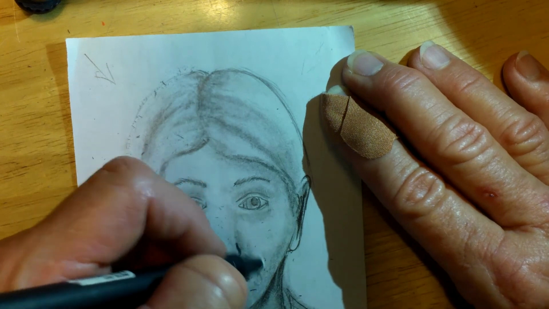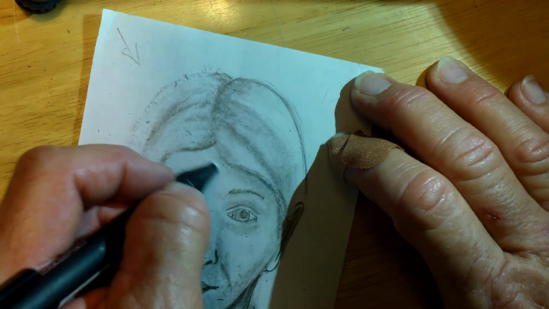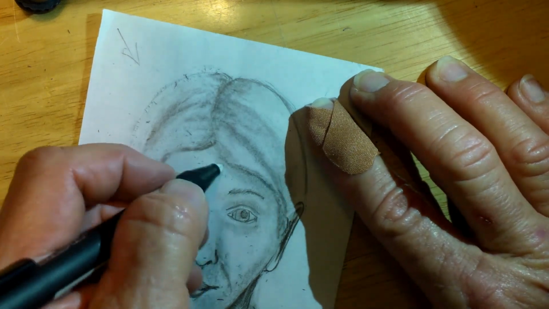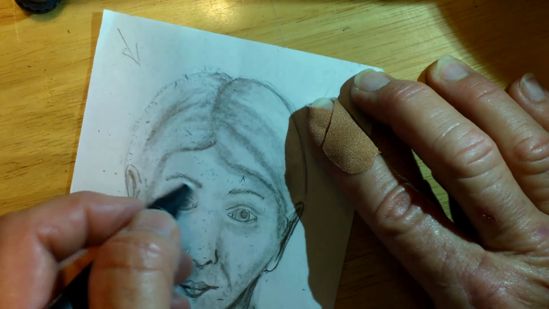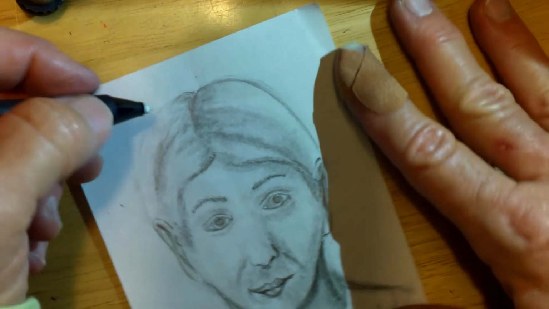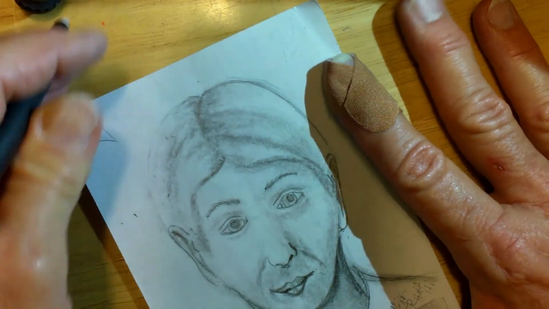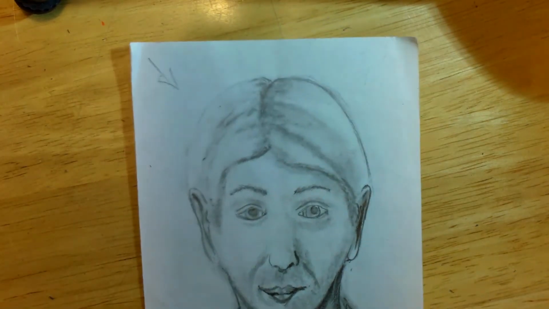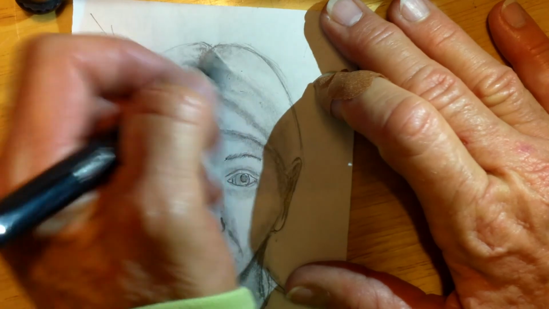I'm changing my pressure with the eraser as well. It's a little difficult in this small of a scale. Again, we're not really working on the detail of each feature at this small of a scale.